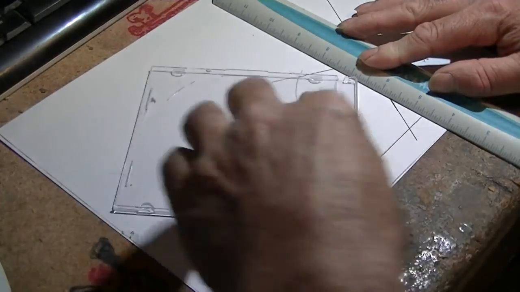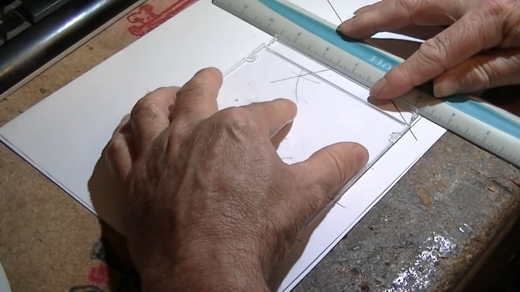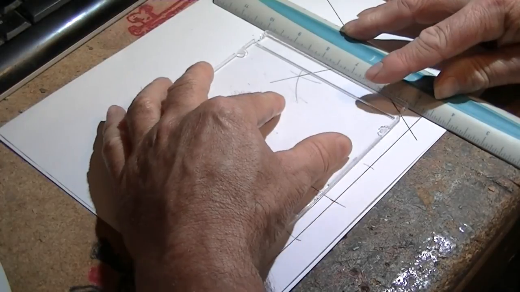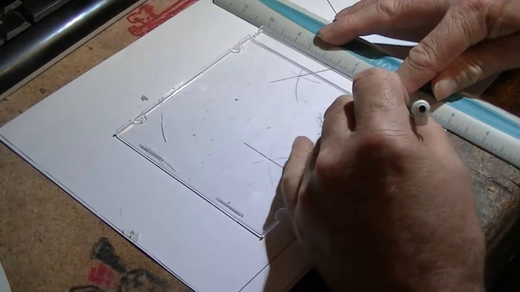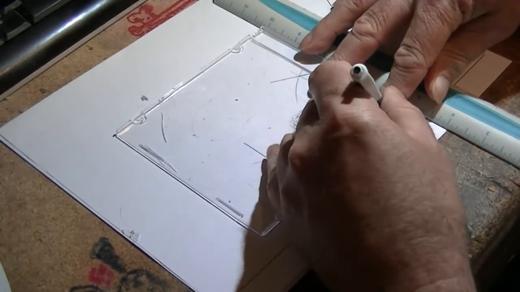Choose the correct side. Butt my ruler up against it. Okay, now we slide up to our 1/2 inch point. Try to hold all this stuff down.